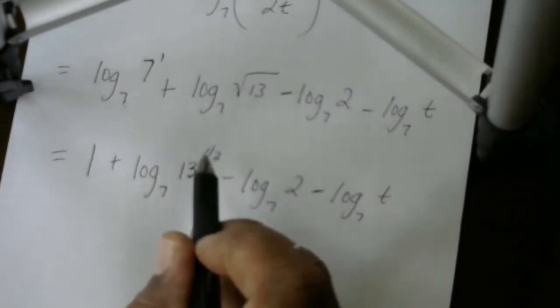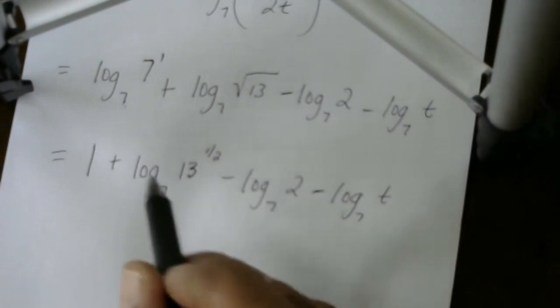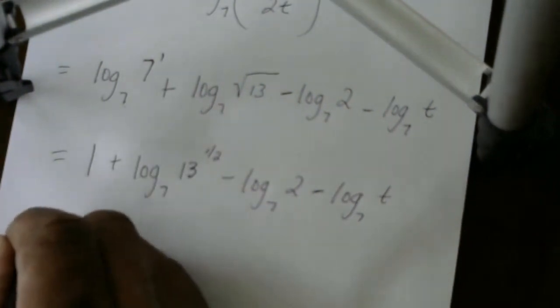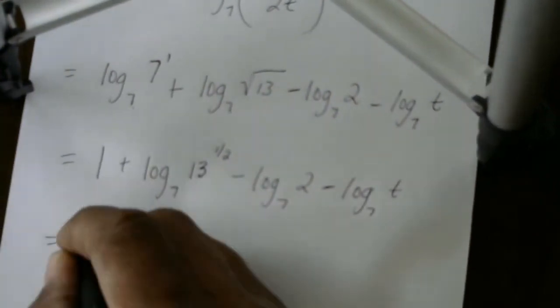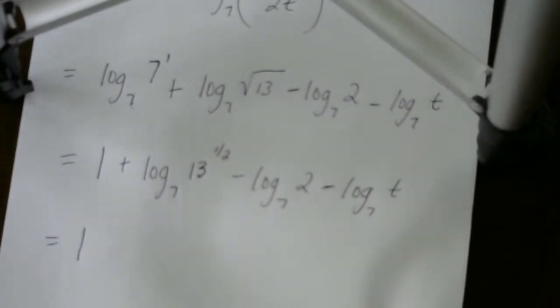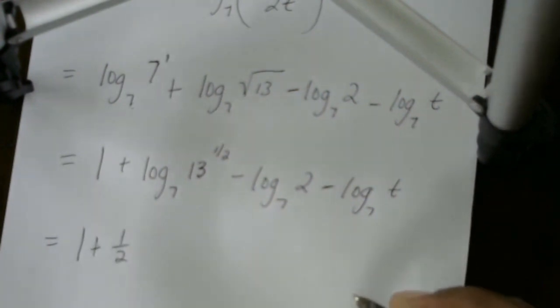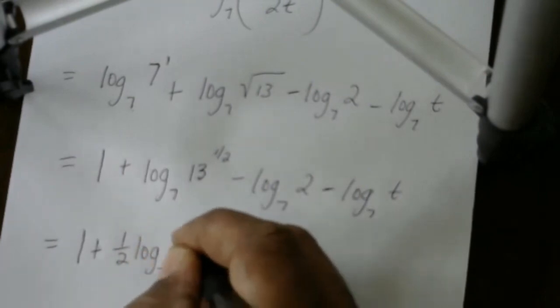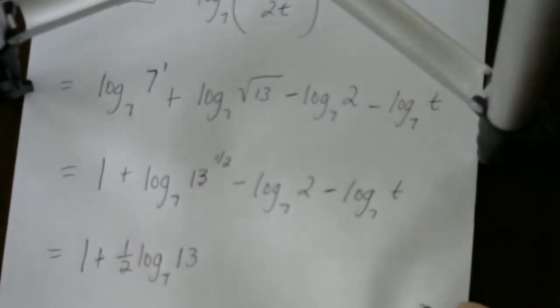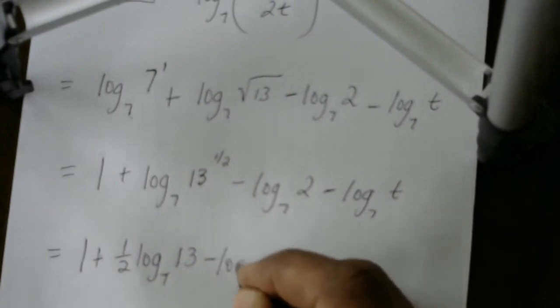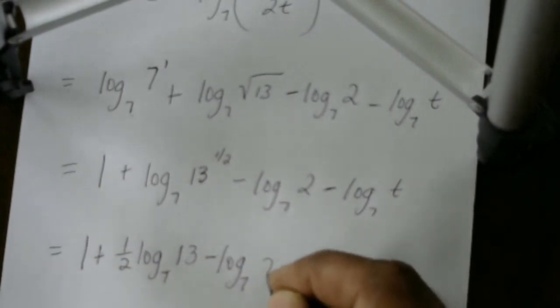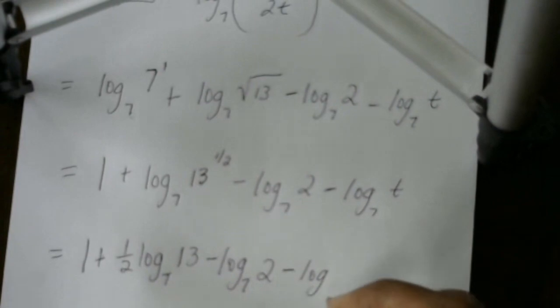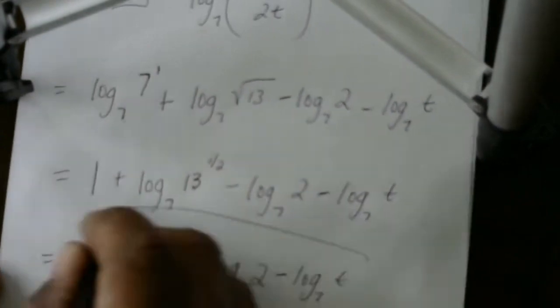Right? The power rule says I can take this power and I can treat it as a multiplier. So for my final result, I should have 1 plus 1/2 times the log base 7 of 13 minus log base 7 of 2 minus log base 7 of t.